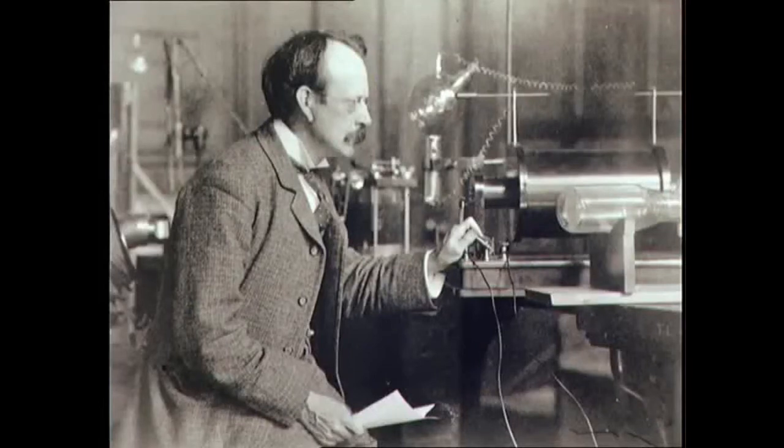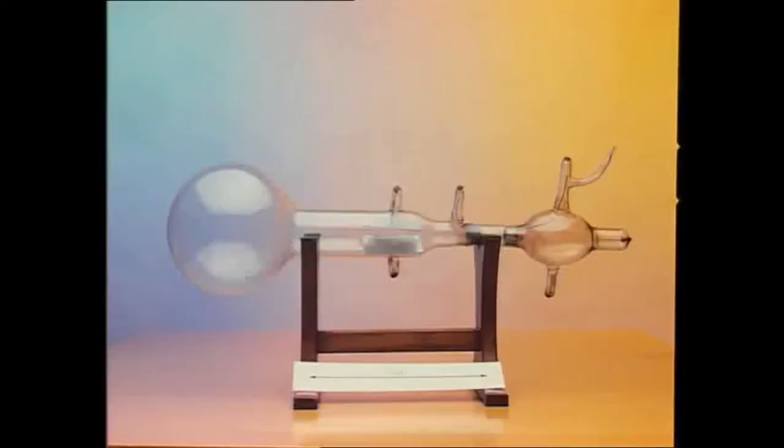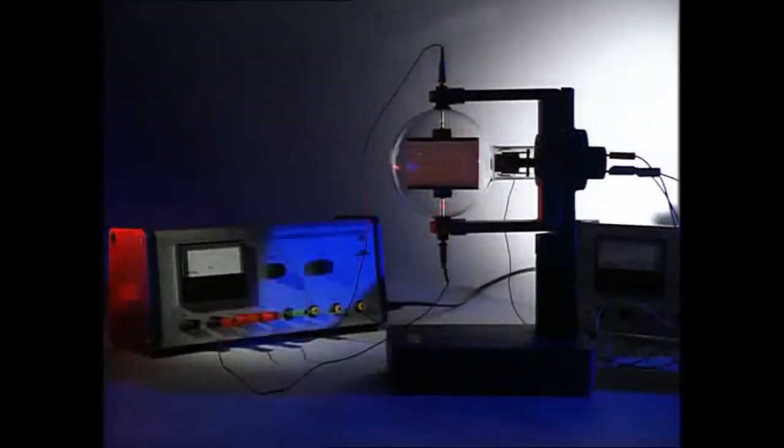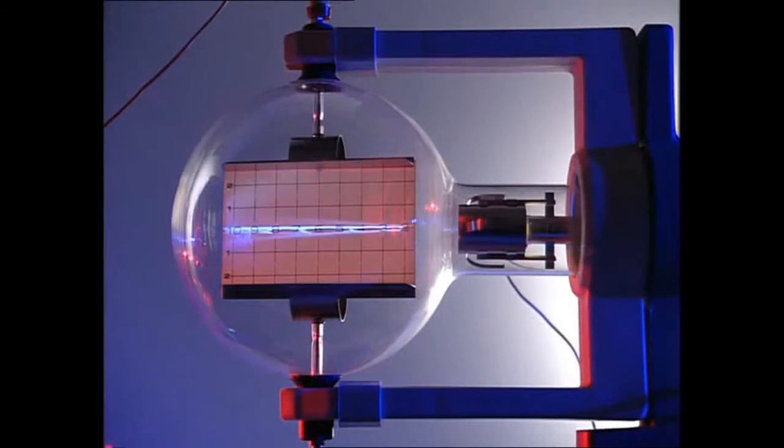This idea was changed in 1897 by J.J. Thomson. He was investigating the properties of cathode rays using this piece of equipment, an empty glass tube. Here's a modern version of Thomson's apparatus, an evacuated tube containing an anode and a cathode. Heat the cathode and it produces a beam of cathode rays. The beam cuts across a fluorescent screen.